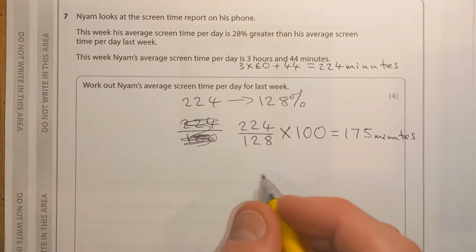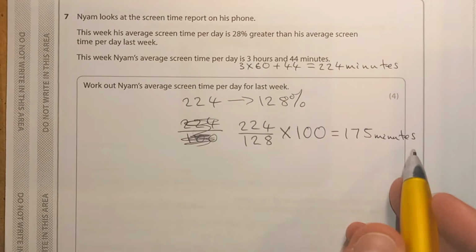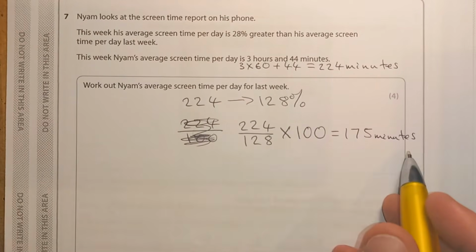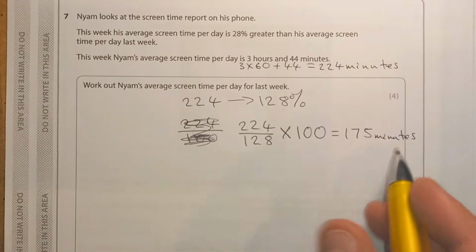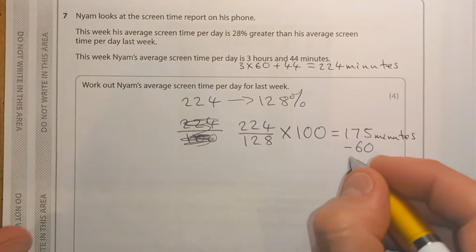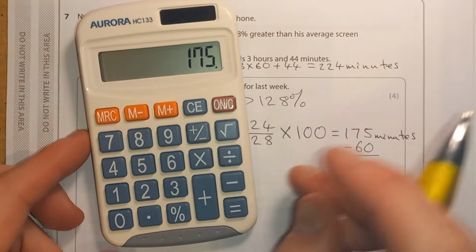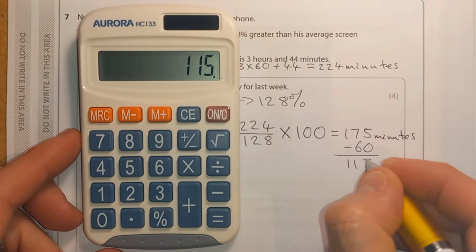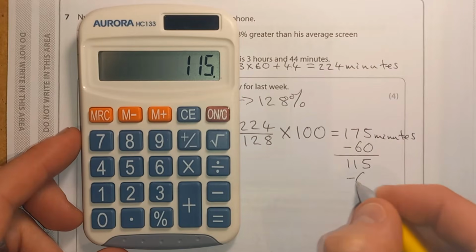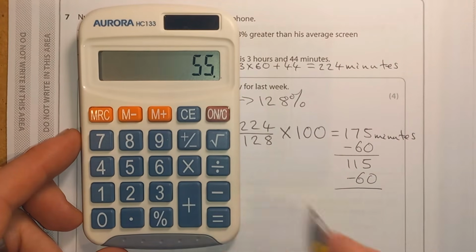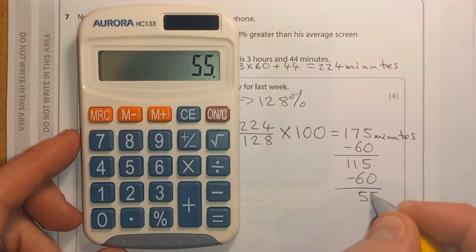Okay. Now, when we started, they gave us the time in hours and minutes. So I'm going to turn this back into hours and minutes. Well, let's take off 60 minutes or 1 hour. That leaves us with 150 minutes. Hmm, so I think we can take off another hour as well. Leaves 55 minutes.